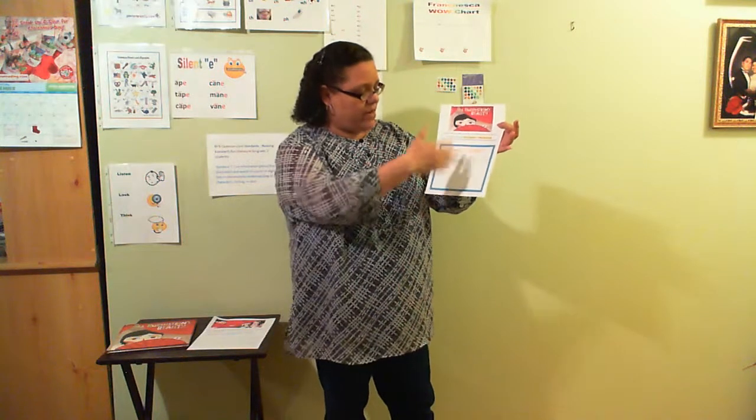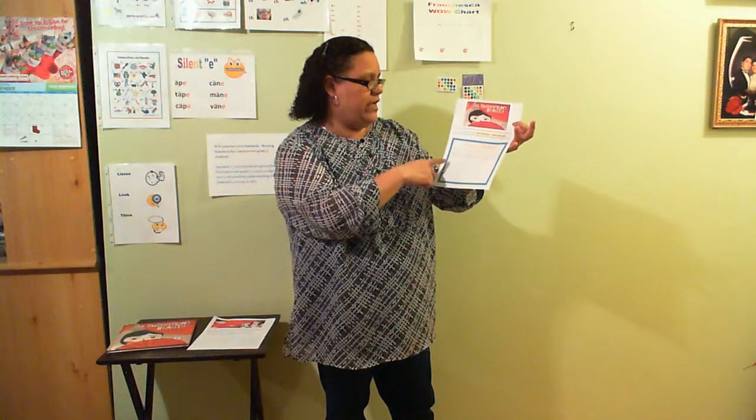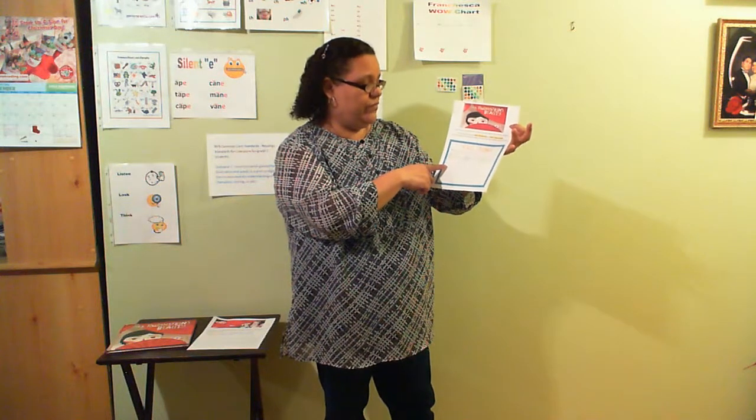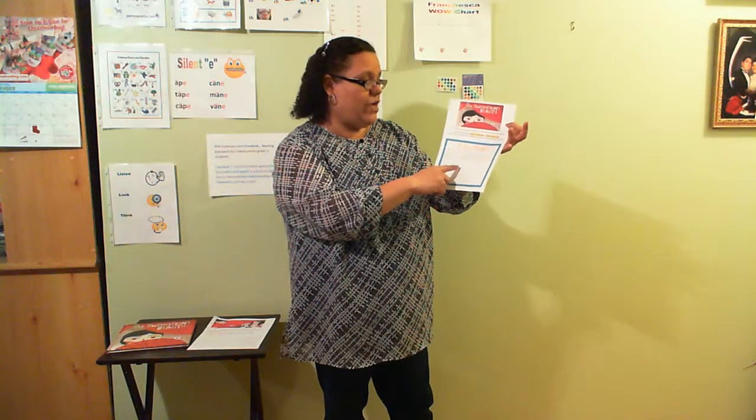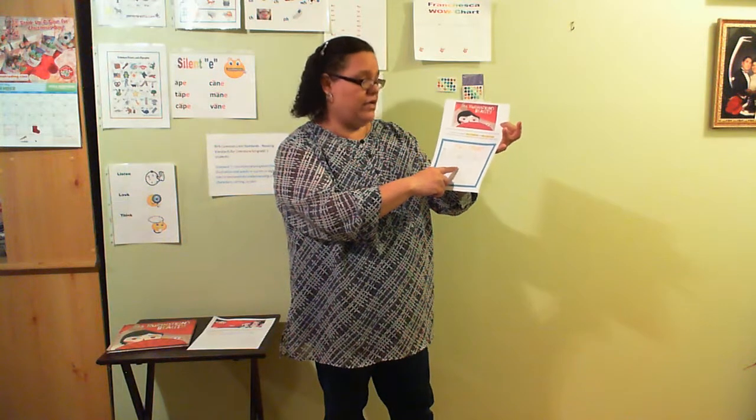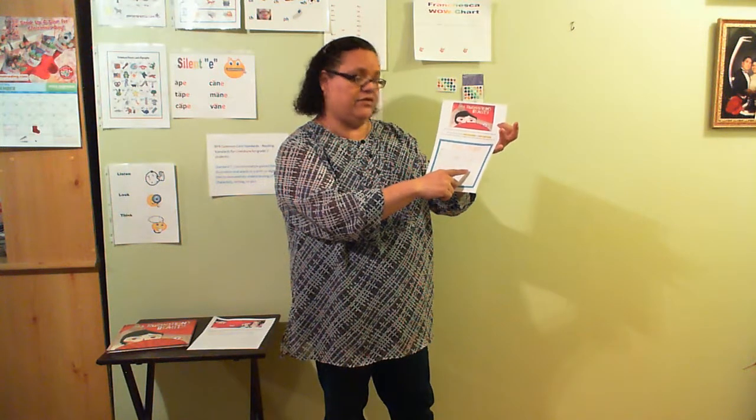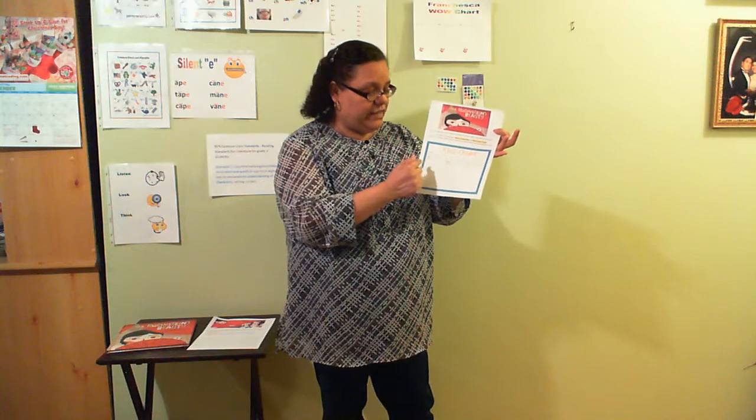So it has 3 parts. The first part says what I already know. The second part says what I want to know. And the last part, what I have learned. Now we're not going to fill out this part first because we haven't finished reading the book yet. So we're going to fill in these 2 columns when we finish reading the book, and then I'm going to ask you a few more questions and we're going to examine the illustrations, okay?